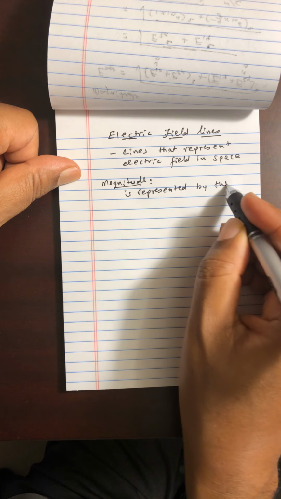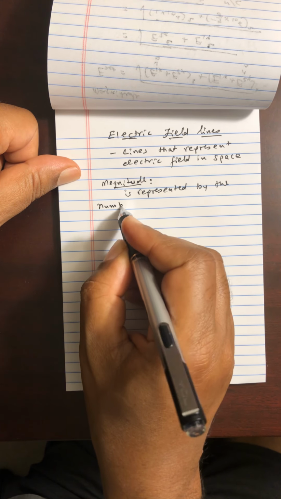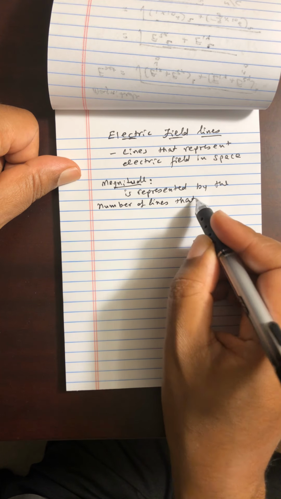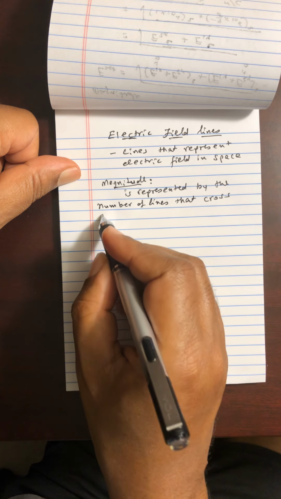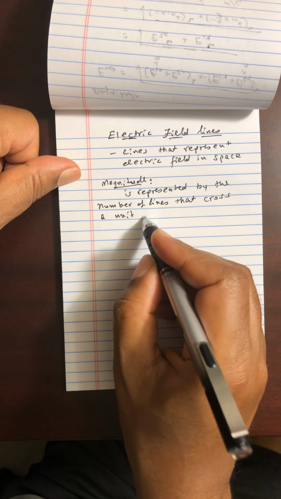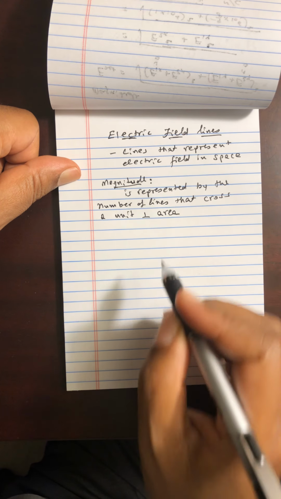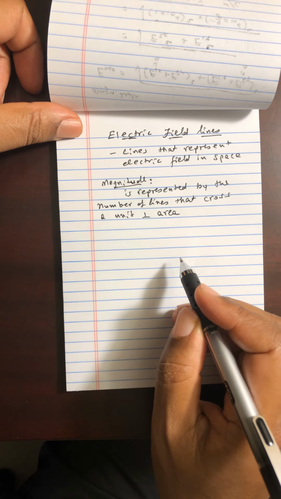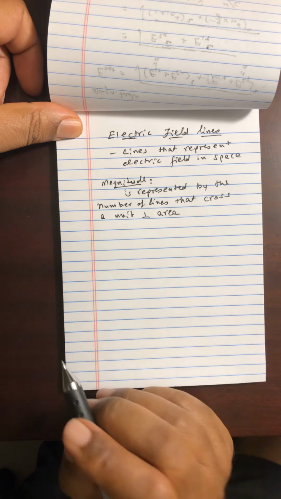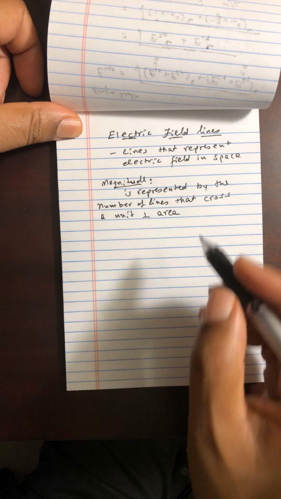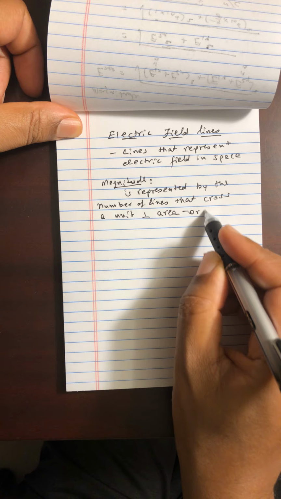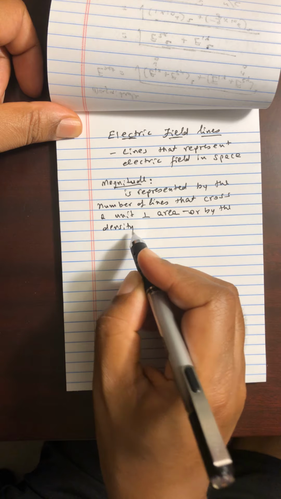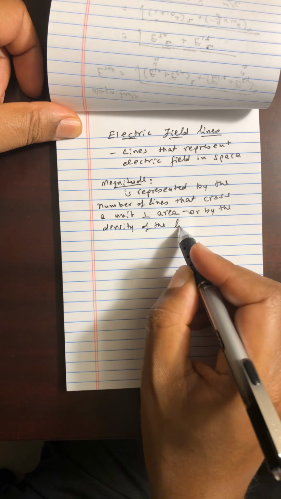The magnitude is represented by the number of lines that cross a unit perpendicular area. The greater the number of lines per unit perpendicular area, the greater the electric field. In other words, the denser the lines, the greater the electric field. Or you can say it is represented by the density of the lines.